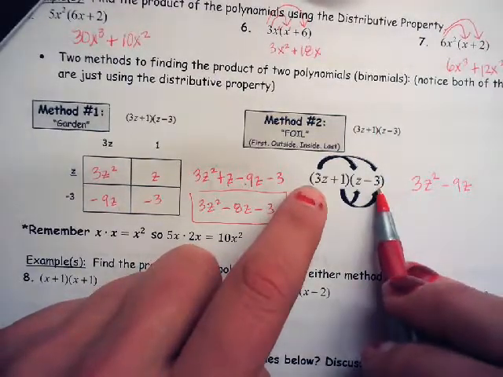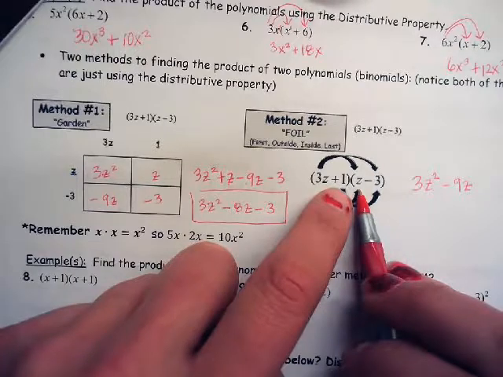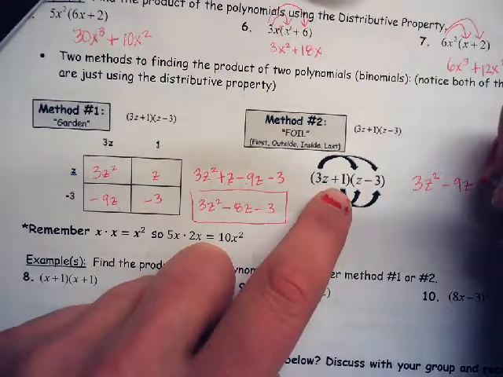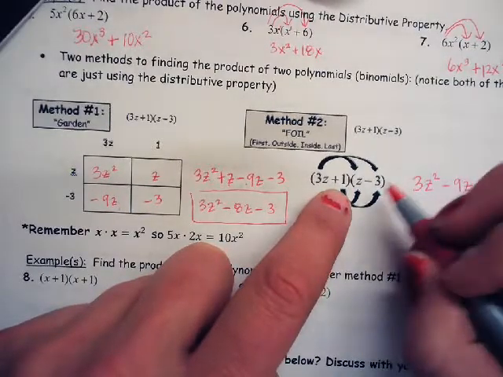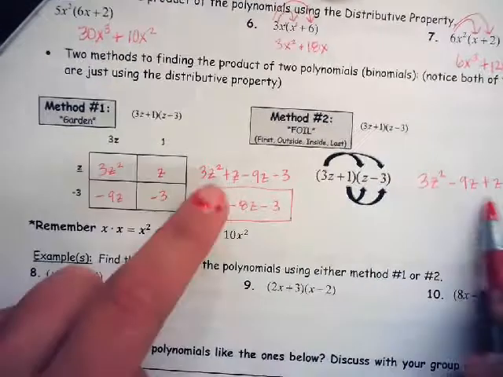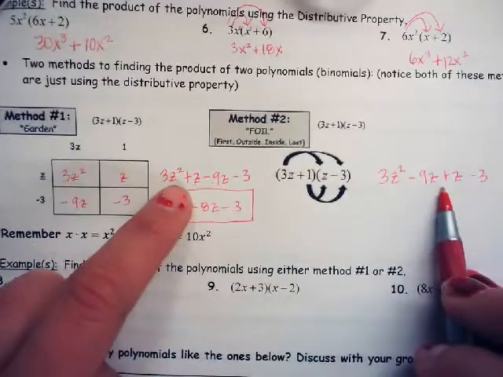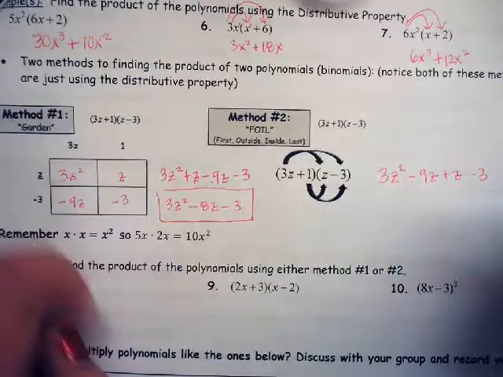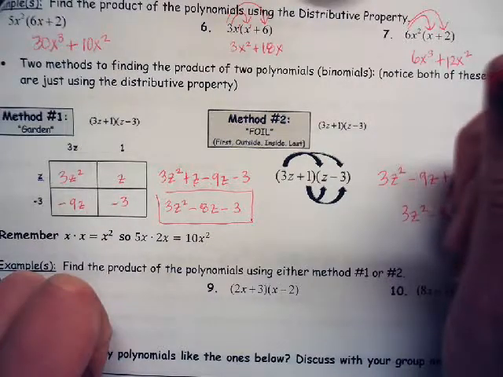That's the outside terms. Now I need to go to the inside terms. So that would be 1 and z, so it would be plus z. And then I go my last terms, 1 and 3, minus 3. Notice I got the same thing here as I got over here. So I just combine my like terms and I get 3z squared minus 8z minus 3.